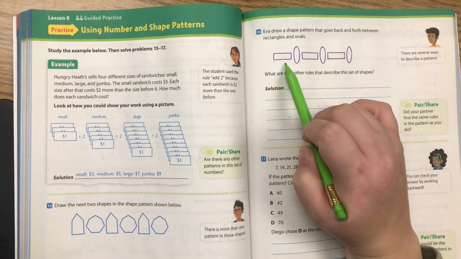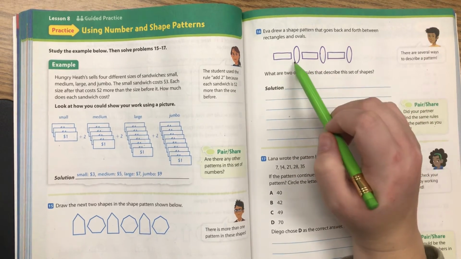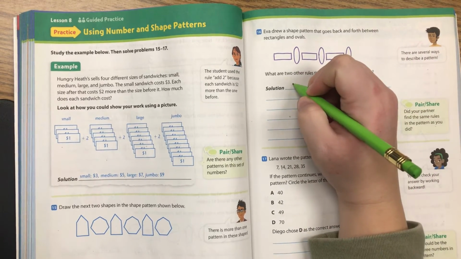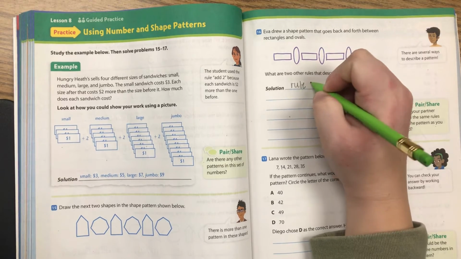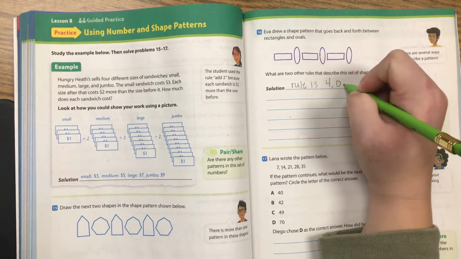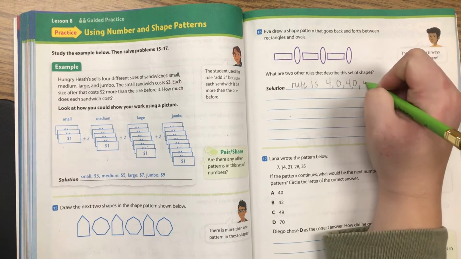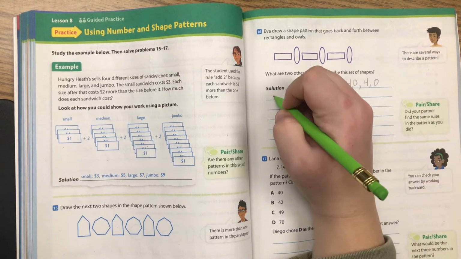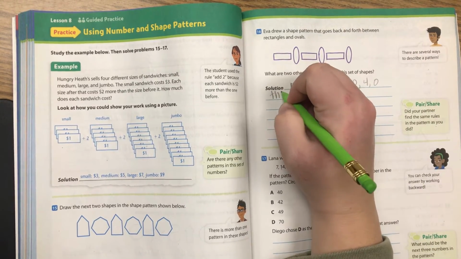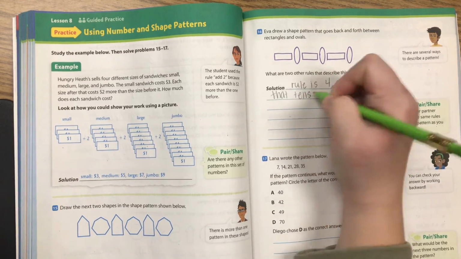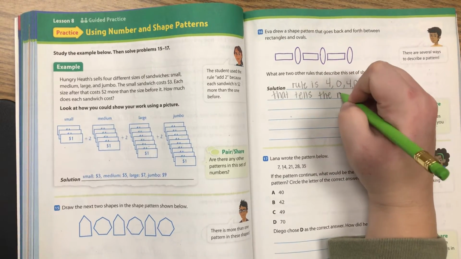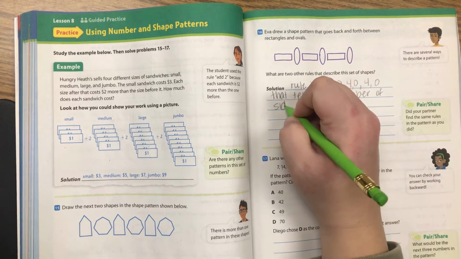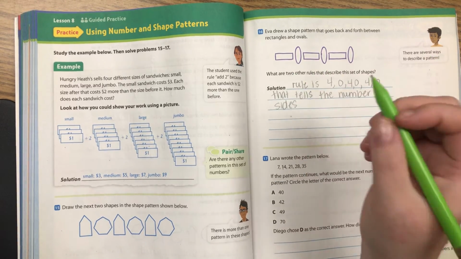So the rectangle has how many sides? 4, and an oval has how many sides? 0. So we can do a rule is 4, 0. 4, 0, 4, 0. That's the number of sides. That tells the number of sides. But we're not done because it wanted us to do 2 rules.